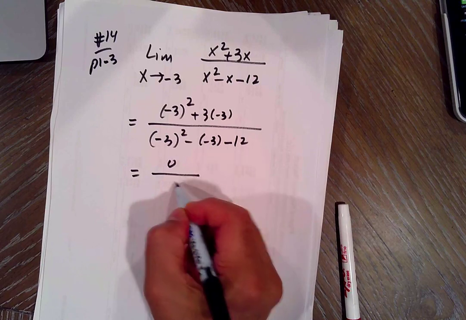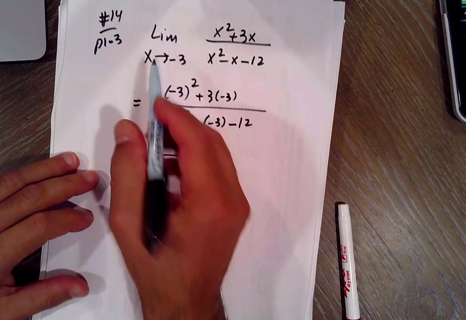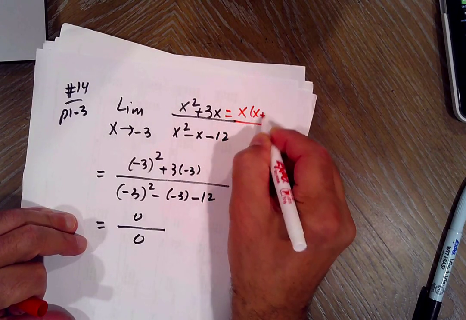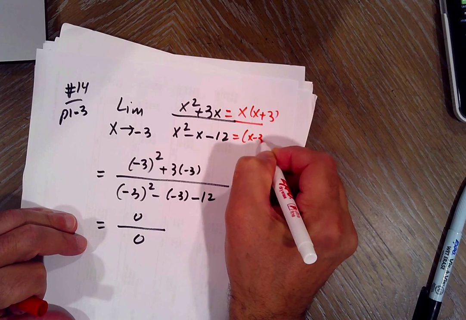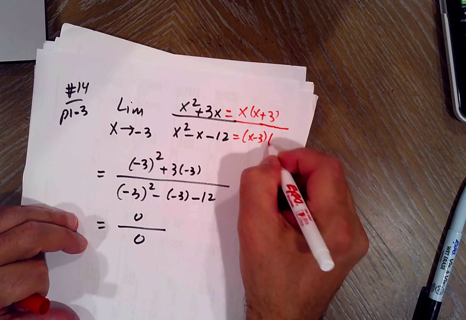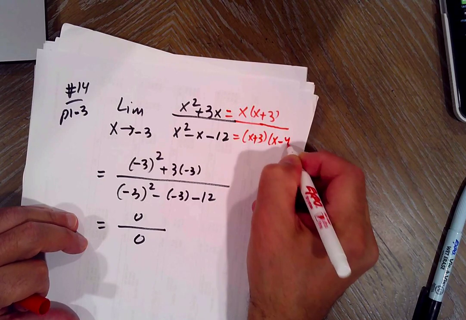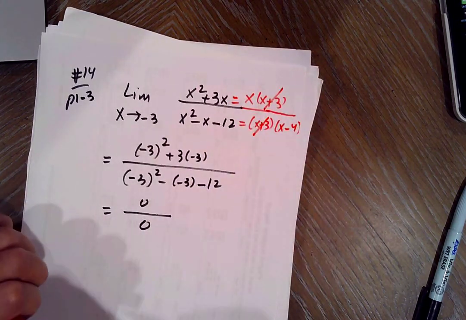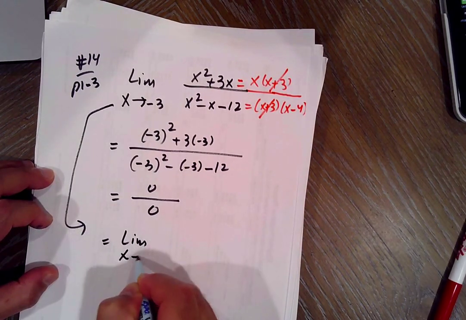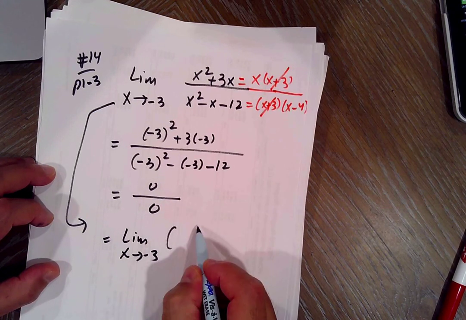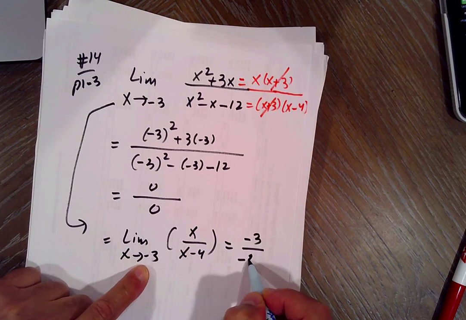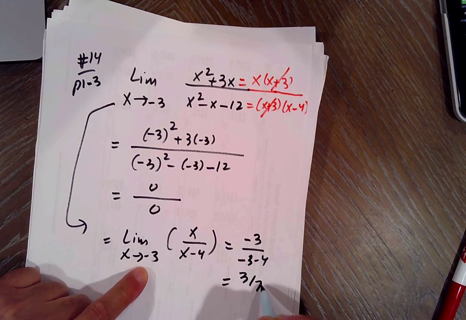9 plus 3 is 12. 12 minus 12 is 0. But we can actually reduce this by writing this as x times x plus 3, and this is x minus 3 over x plus 3, x minus 4. We can cancel this out. So we get what we call g of x. So this would be the limit as x goes to negative 3 of g of x, which is x over x minus 4. If we plug it in now, which is 3 over 7.